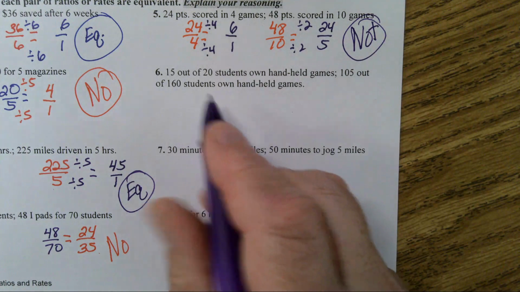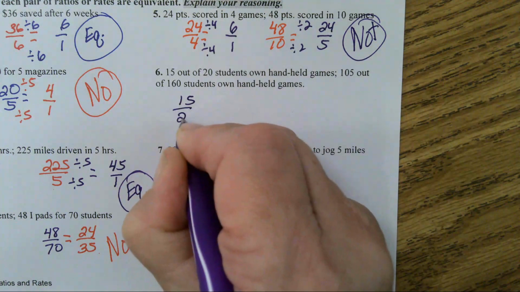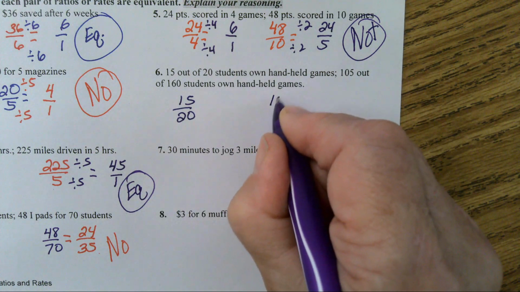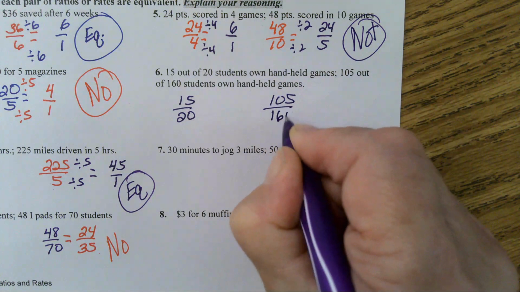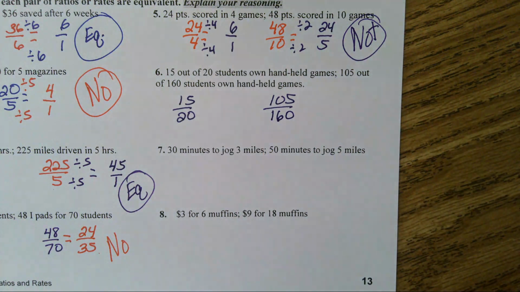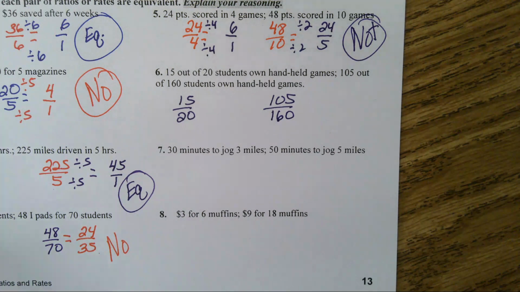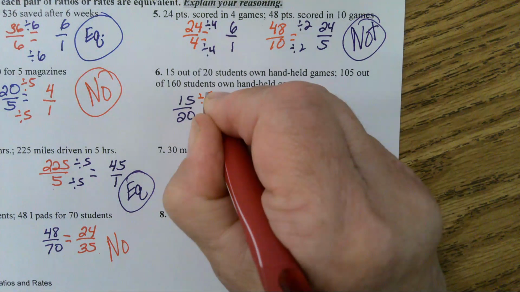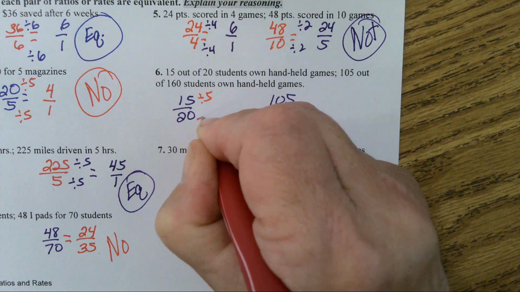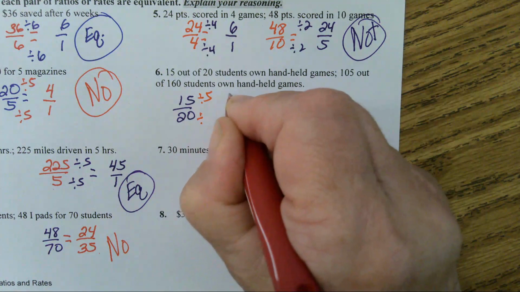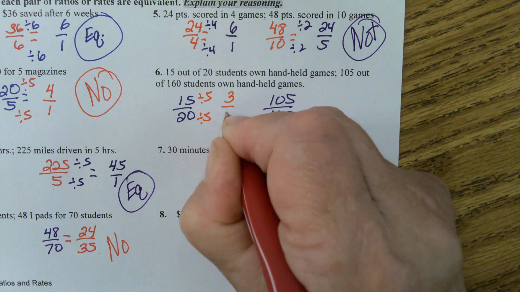Okay. 15 over 20 and 105 over 160. Well, what will divide a 15 and a 20? You know that one. That one's pretty easy. If the number ends in 5 or 0, what divides it? Yeah, 5. If the number ends in a 5 or a 0, 5 divides it. So 15 divided by 5 is 3. 20 divided by 5 is 4.